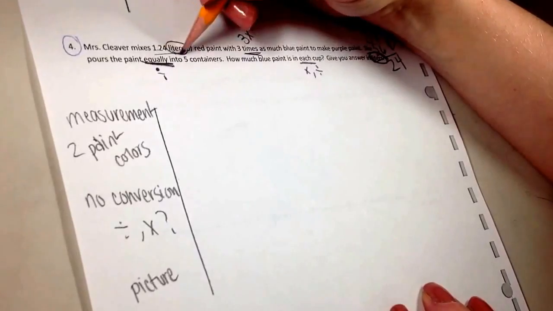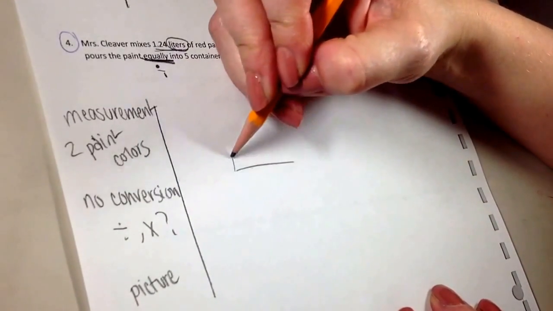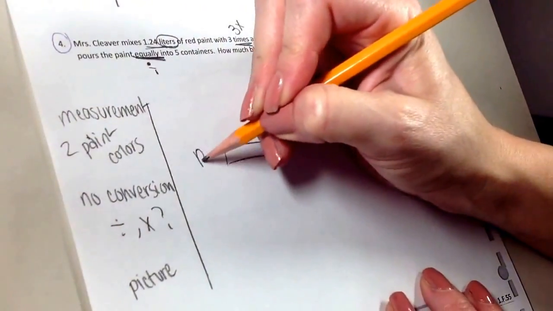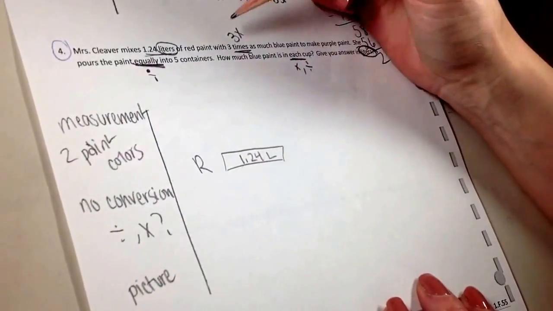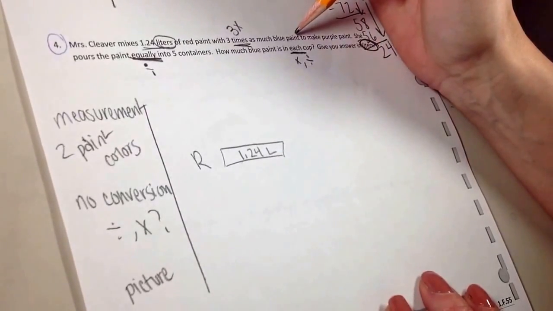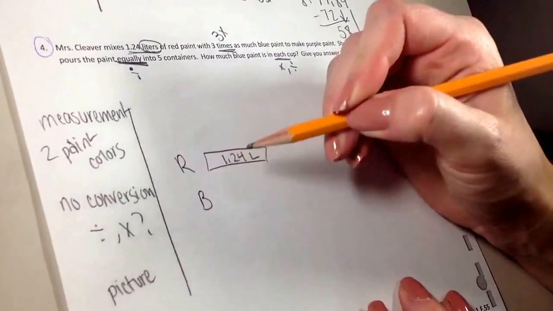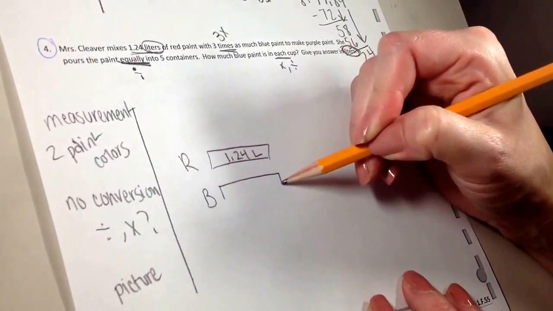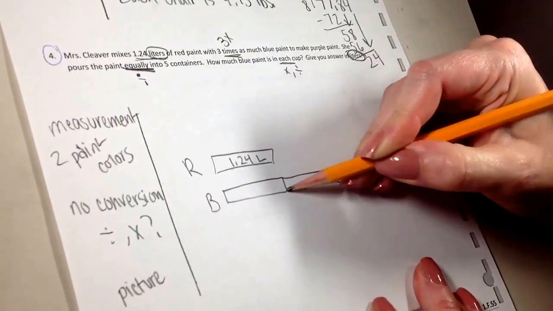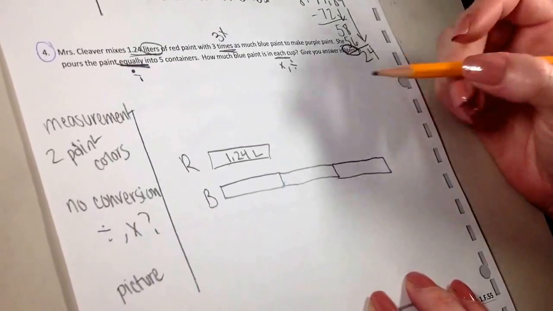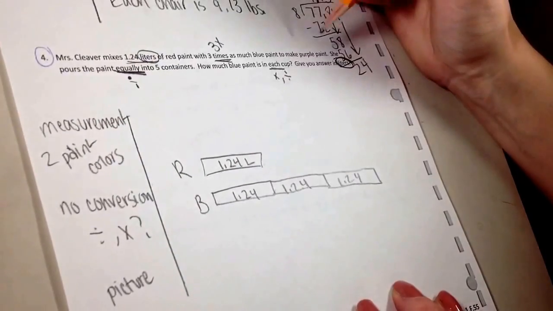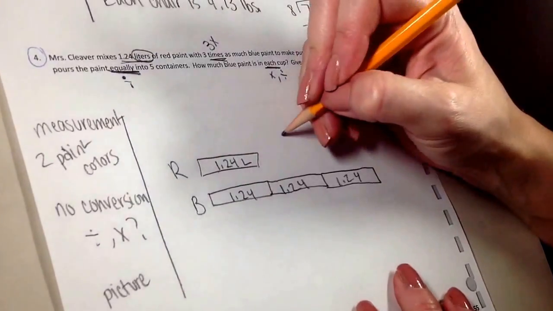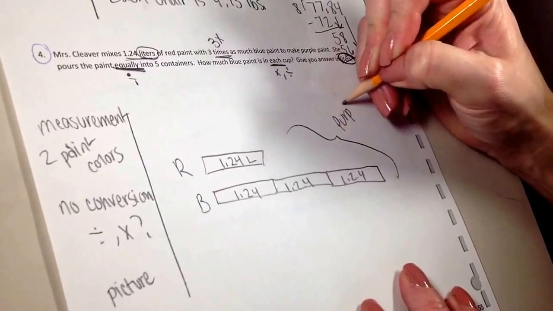She's got red paint, and it tells me exactly how much red. So I'm going to draw this red first. And I know that's 1.24 liters. Okay, so 3 times as much blue paint. Well, here's blue, and I know it's got to be 3 times the red. So I need 1, 2, 3 of those. And I know each of them are 1.24. Okay. So she's doing that to make purple. So she mixed them together to make purple.